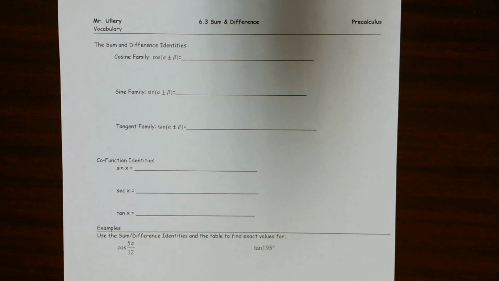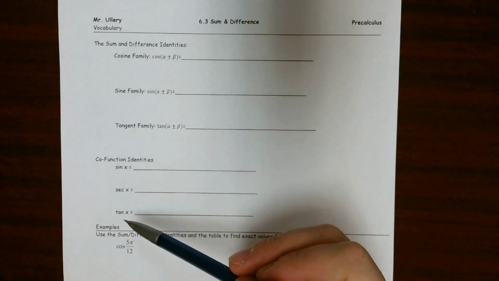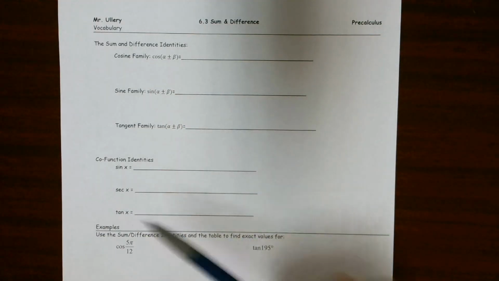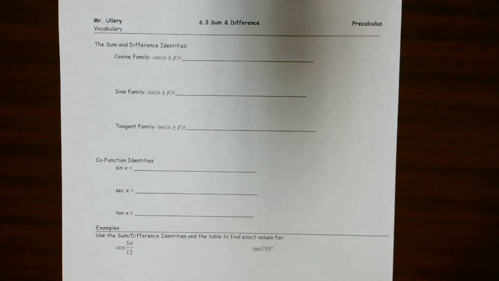Today we're in Chapter 6, Section 3, talking about the sum and difference identities, and we'll talk a little bit about cofunction identities as well. Okay, so what I'm going to do is give you these identities, and then in class, if you would like to see proofs, I'm more than happy to give proofs, but it's just another toolbox of identities to add to what we did in Chapter 6, Section 1.